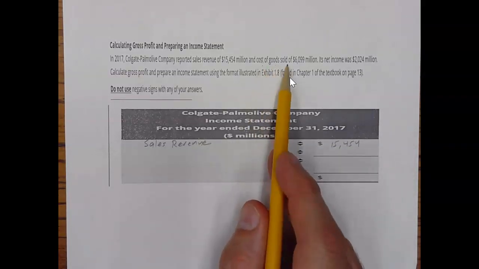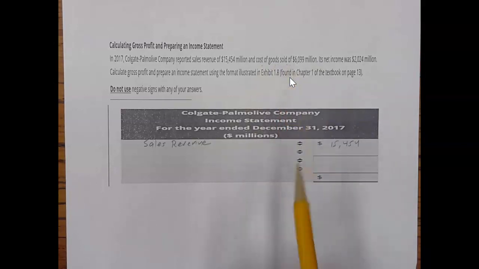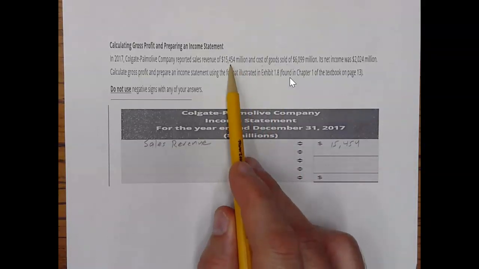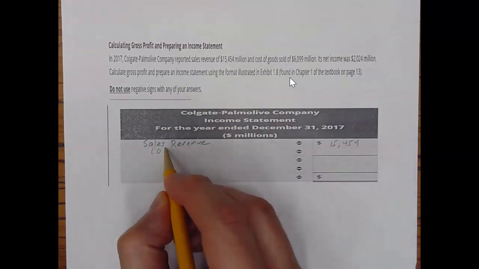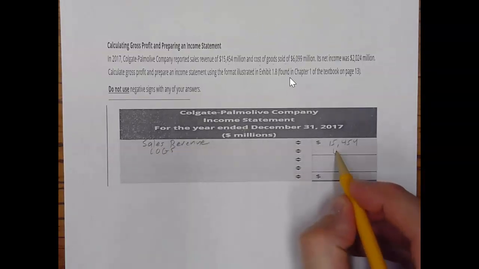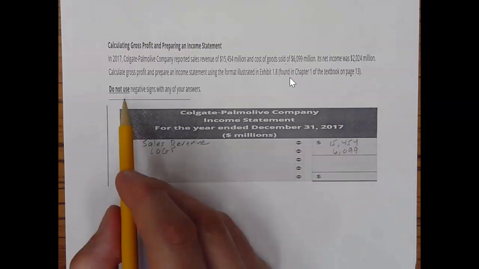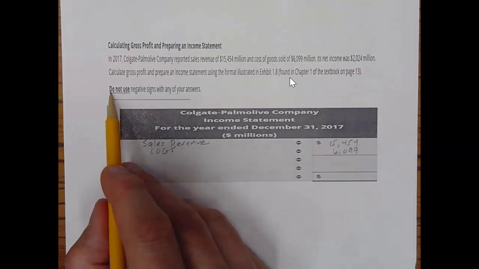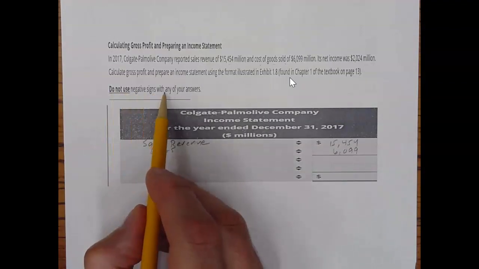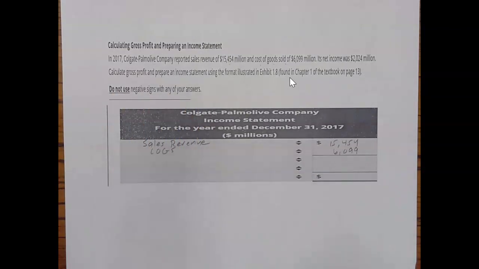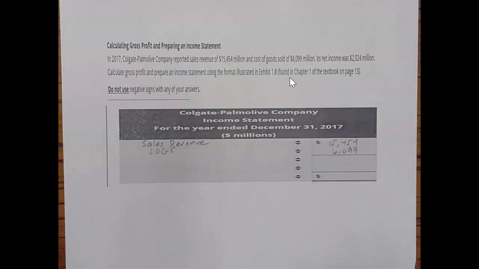Cost of goods sold is an expense. This is the cost of the inventory that we have sold to generate this $15,454. This is going to be our second item. Pay attention to the instructions always, especially if you are doing this as part of a homework. Do not use negative signs with any of your answers. It would count it wrong if you did that, so you'd probably make a quick adjustment, but the bigger point here is read the instructions.